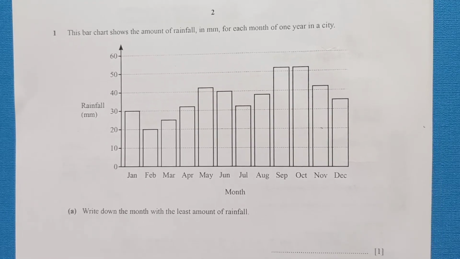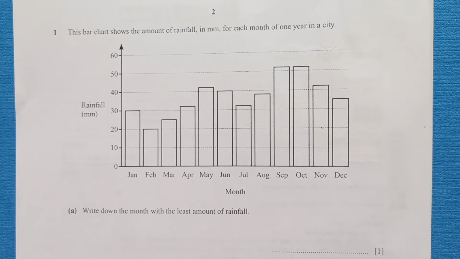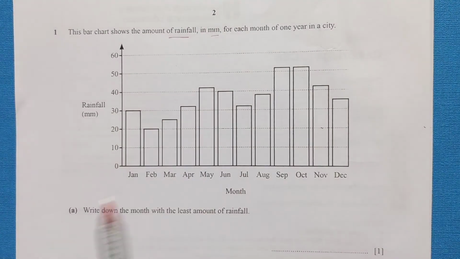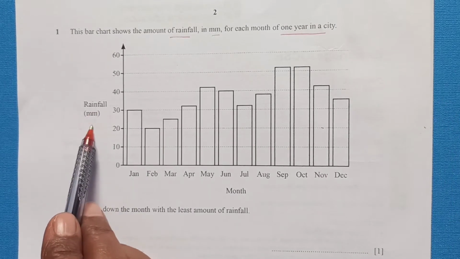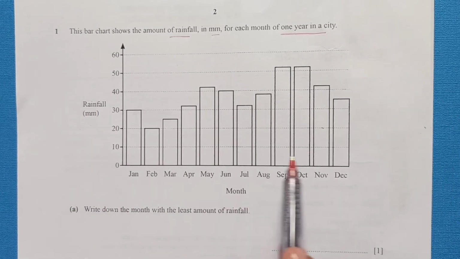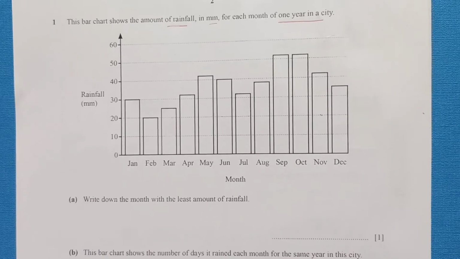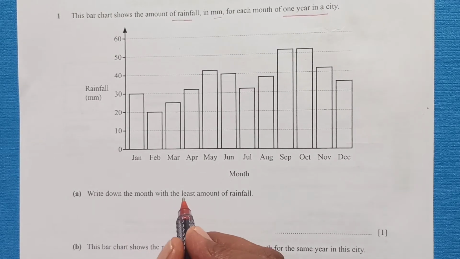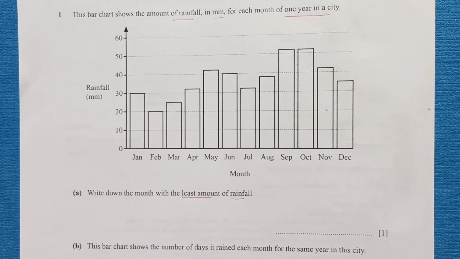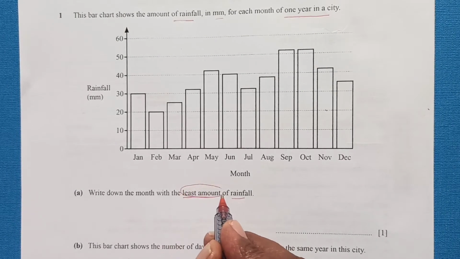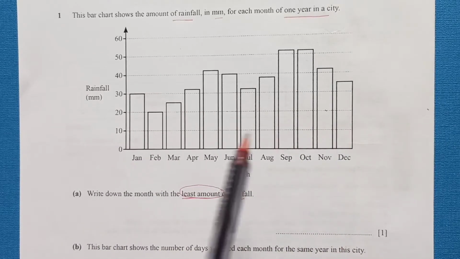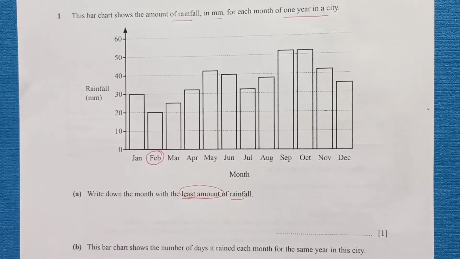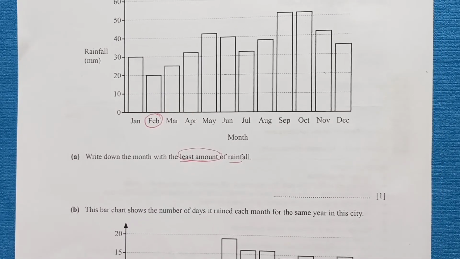So question 1. The bar chart shows the amount of rainfall in millimeters for each month of 1 year in a city. You can see this bar chart, we have rainfall here in millimeters and we have months along the x-axis. The question is, write down the month with the least amount of rainfall. If you look around all these bars, which one is the smallest? The smallest one is here, the month of February. So our answer will be Feb.